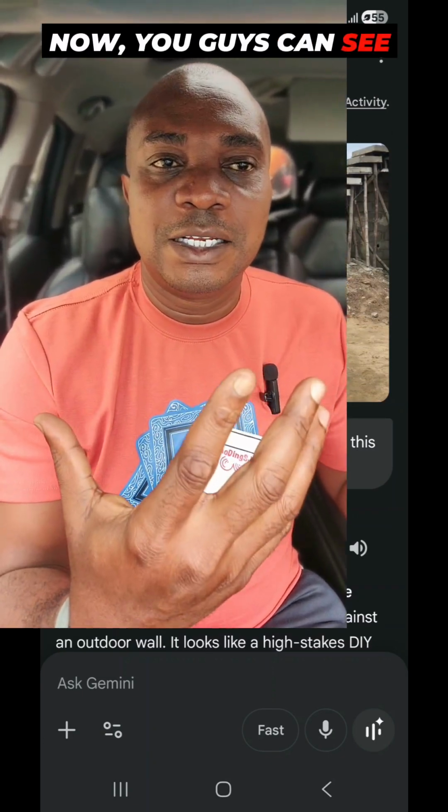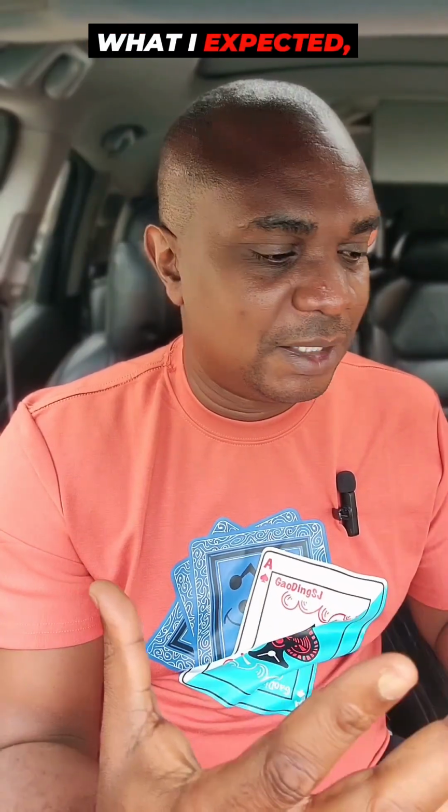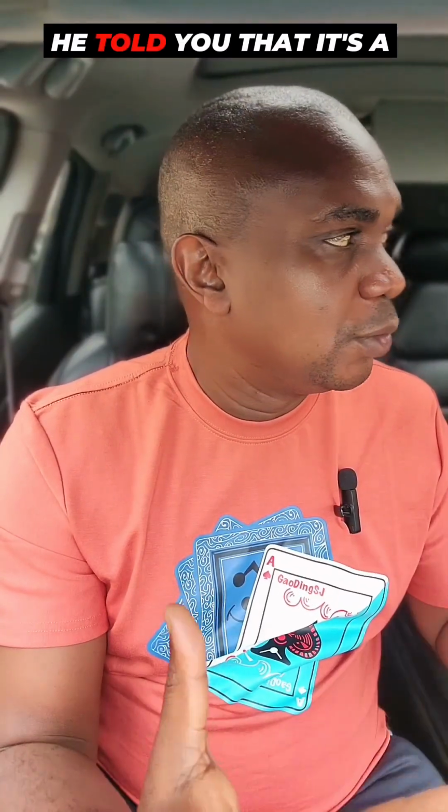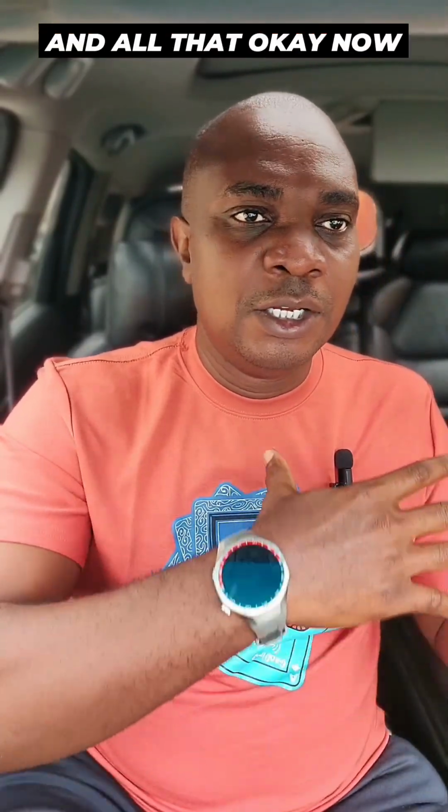Now, you guys can see the information. Gemini even gave more details than what I expected, all right? It told you that it's a floating step, and gave you more details, like the bamboo under the floating step and all that, okay?